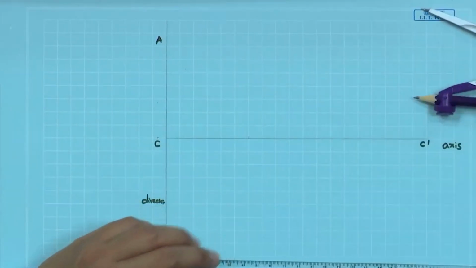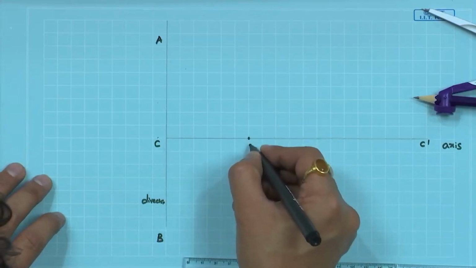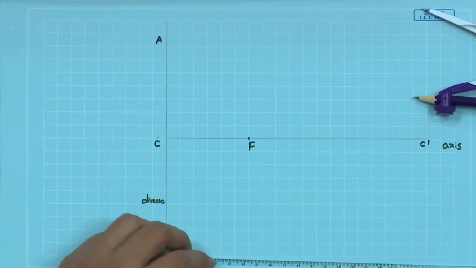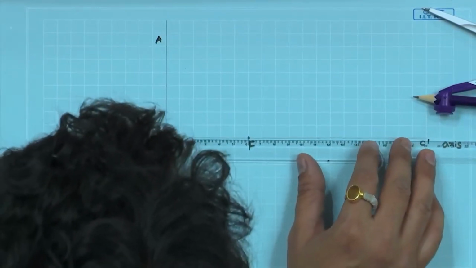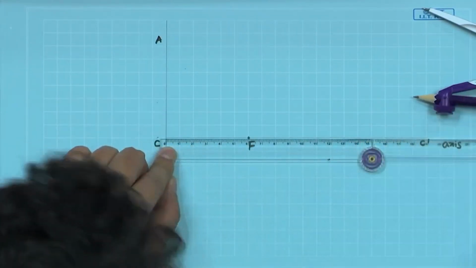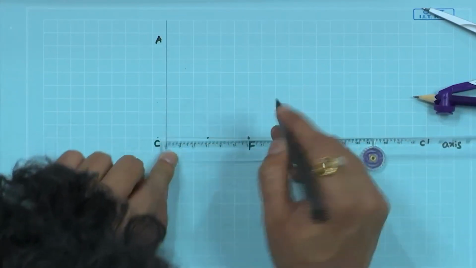So, this is the point where we have the focus. Now, mark V at the midpoint of CF. Because eccentricity is 1, we are going to mark at the midpoint, which is at 30 mm.